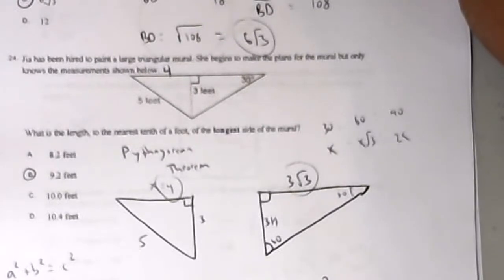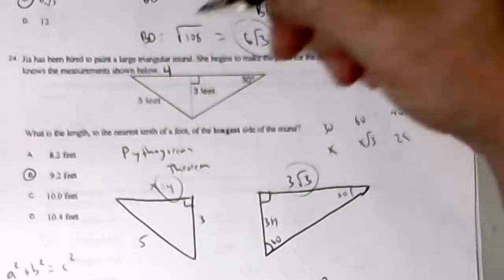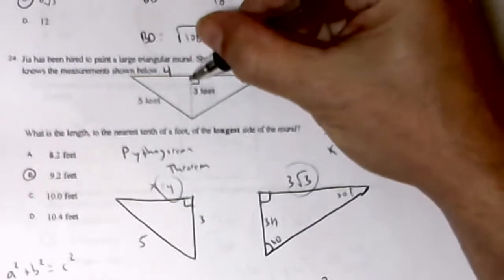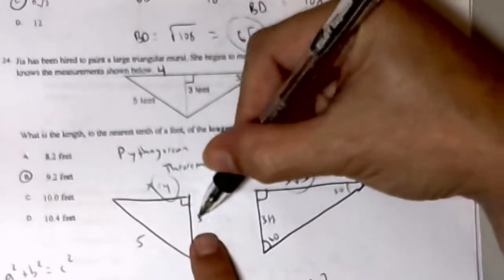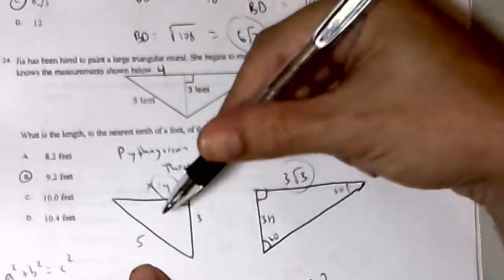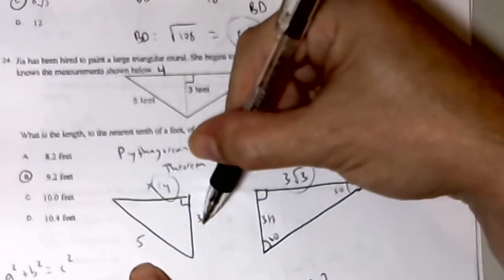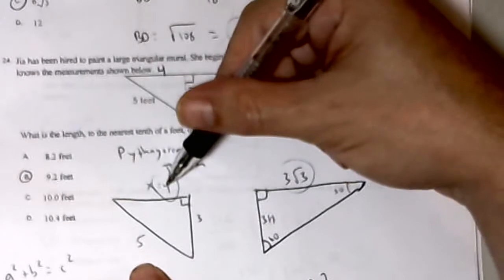Gia has been hired to paint a triangular mural. She begins to make the plans, but only knows the measurements shown below. What is, to the 10th of a foot, the longest side of the mural? This one. Alright, well this is a 3, 5, this is a right triangle. They're both right triangles. 3, hypotenuse is 5. 5 squared minus 3 squared, 25 minus 9 is 16. Square root of that is 4.